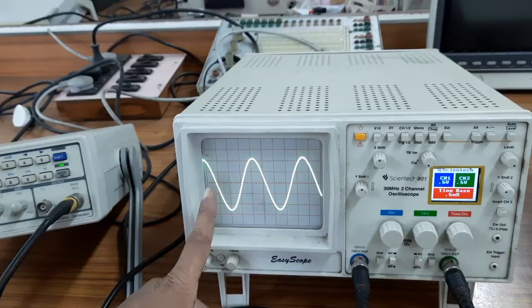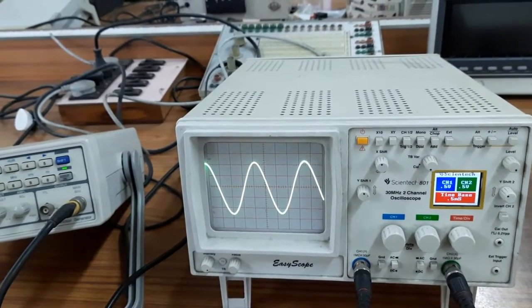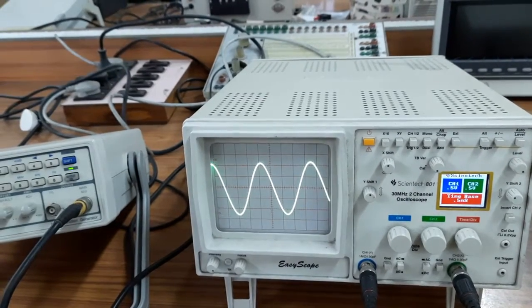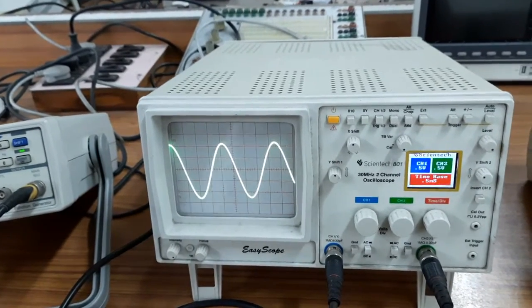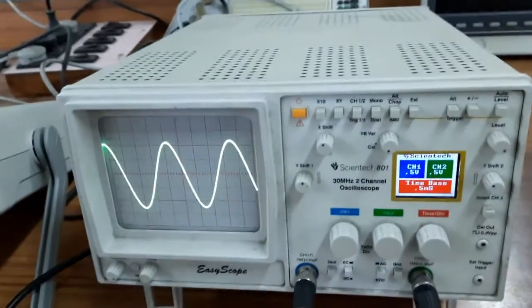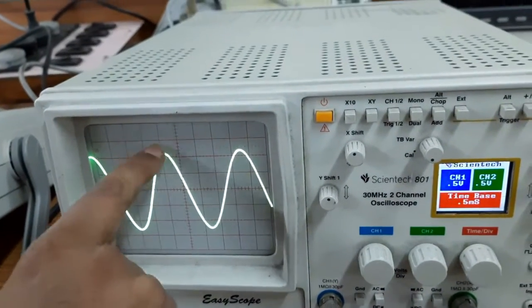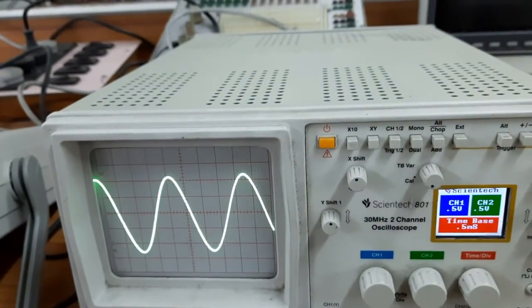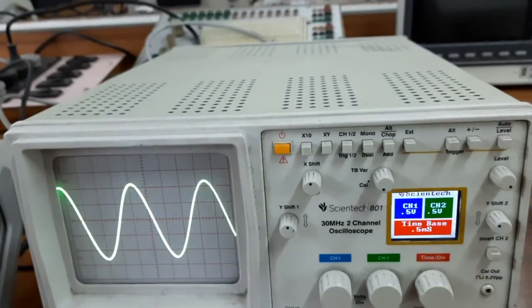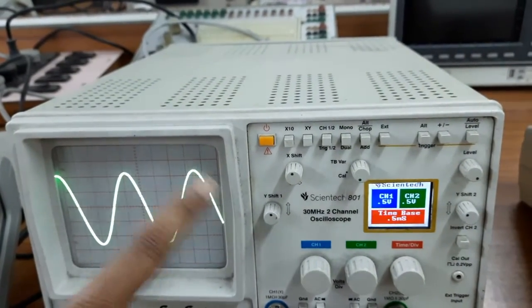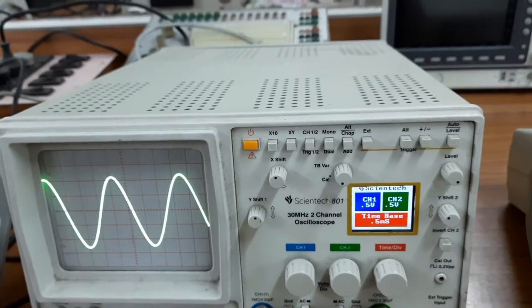Now this is an electrical signal. So some parameters we have to measure with the CRO, because the CRO is a measuring instrument. The first thing we will measure is the voltage. Voltage is called amplitude here. Amplitude means from here to here. So how to measure this? You just follow. This is a dual channel CRO. Dual channel CRO means there are two separate channels. This is channel 1, another one is channel 2.